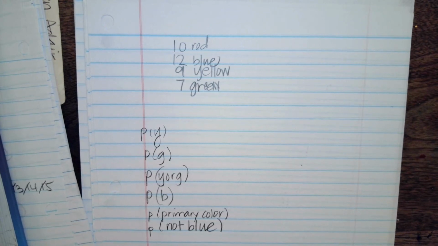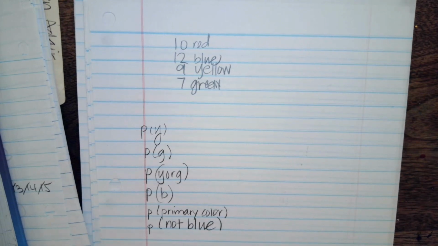Okay, so for probability of yellow, I got 9 out of 38. For probability of green, 7 out of 38. Probability of yellow or green, 16 out of 38. Probability of blue, 12 out of 38. And probability of a primary color, 31 out of 38. What was the blue again? Blue is 12 out of 38. Yeah, and you have to simplify them, so it's actually 6 out of 19.